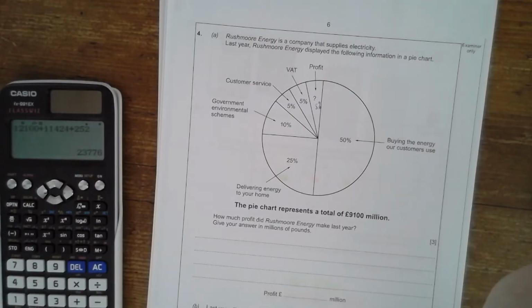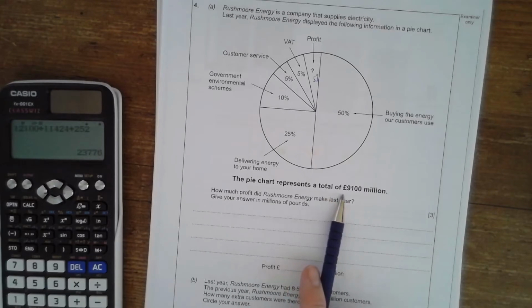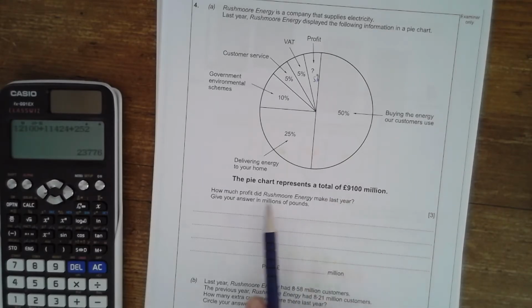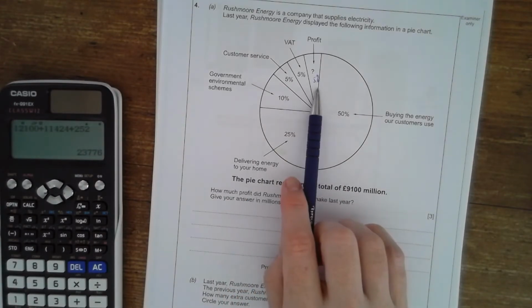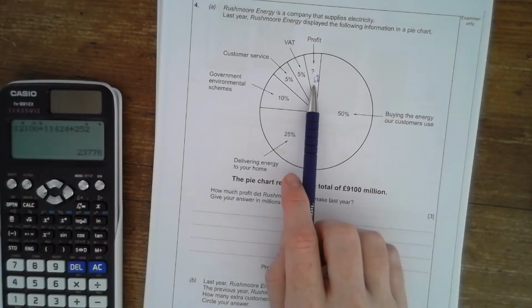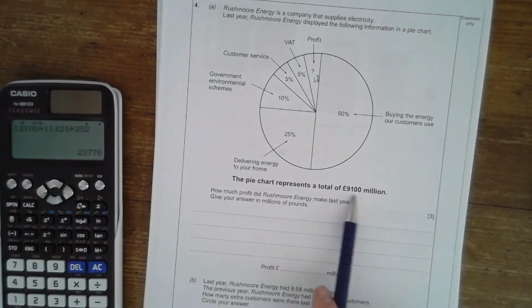It then says the pie chart represents a total of 9,100 million. Okay, how much profit did Rushmore make last year? Well, their profit was the missing bit of the pie chart. They didn't tell me, but we know it's 5%. So it's going to be 5% of this total.